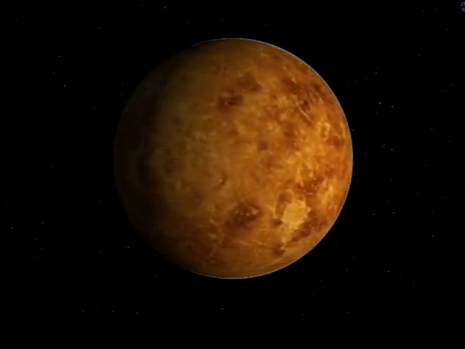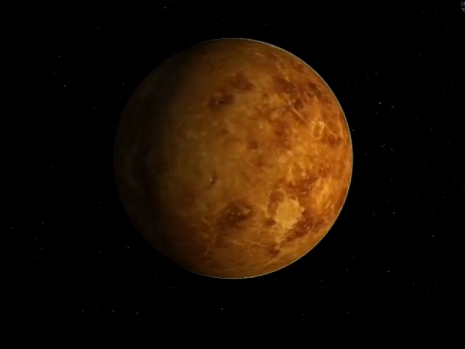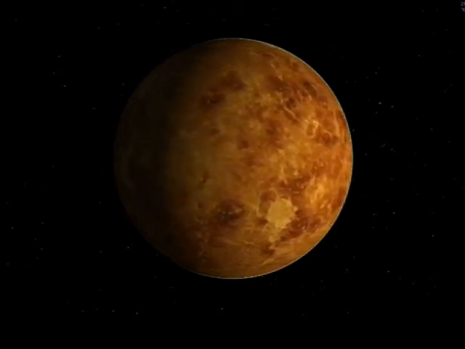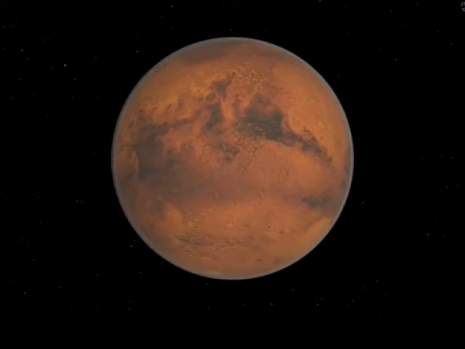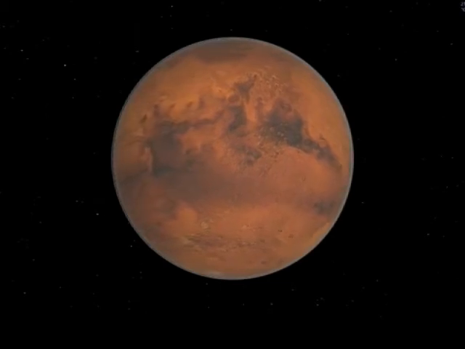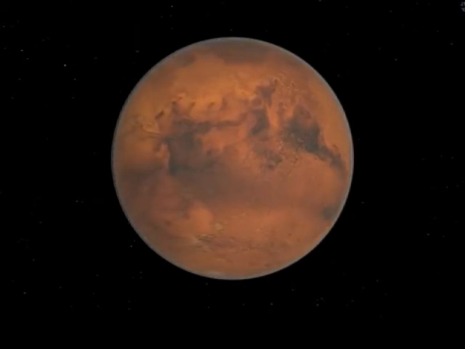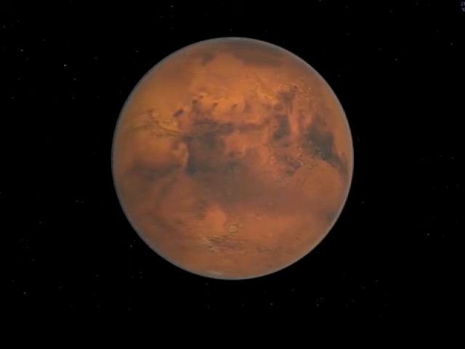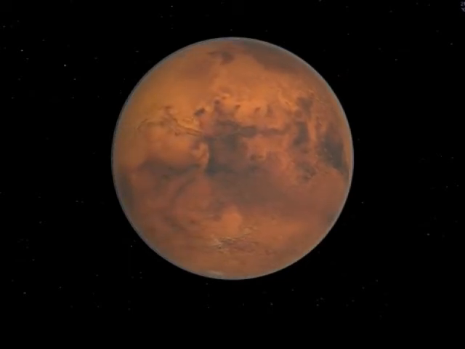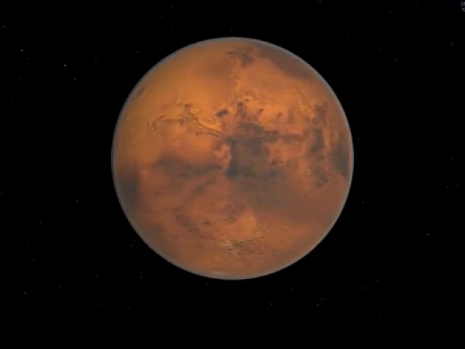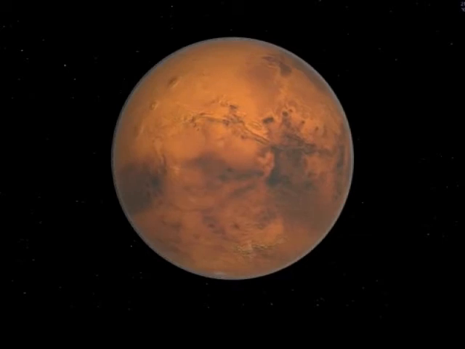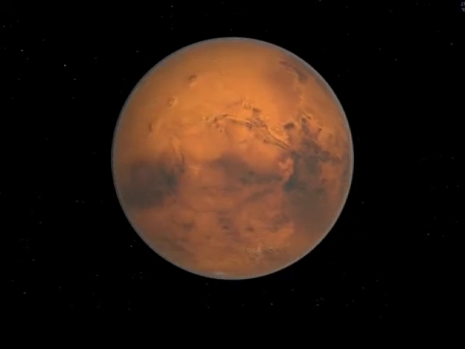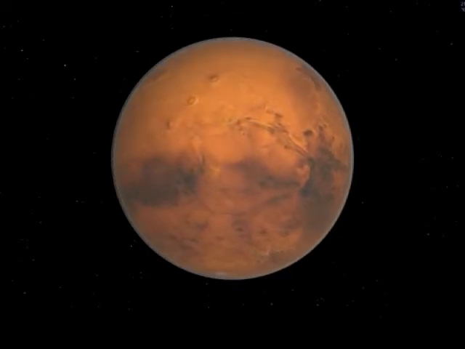So let's leave Venus and continue on through the solar system. We've seen Earth already, so let's go to Mars. So here's Mars. I'm sure you know that Mars's nickname is the red planet, because as you can see it's a kind of reddish colour, and that's caused by the iron oxide which is in the soil or the dust on the surface. Iron oxide is basically just rust, so that gives it a reddish brown colour.